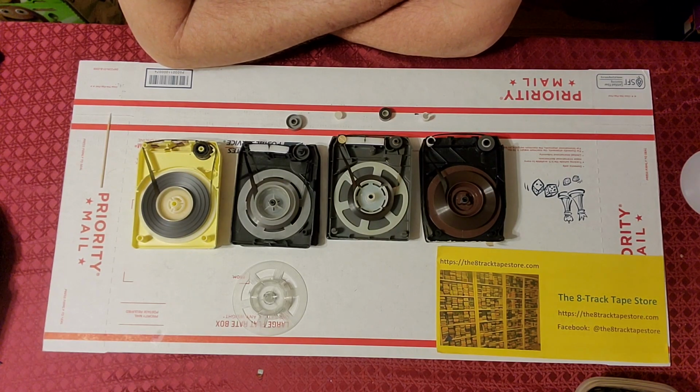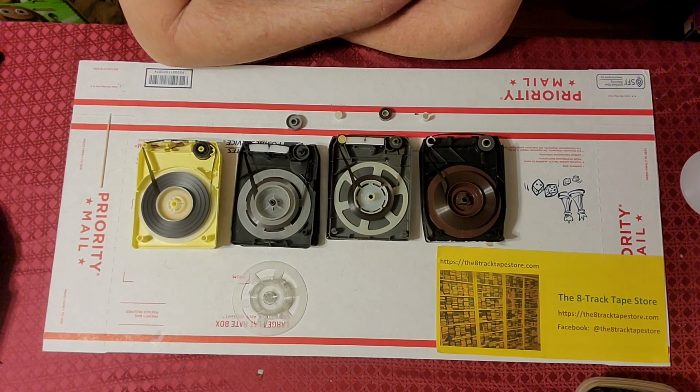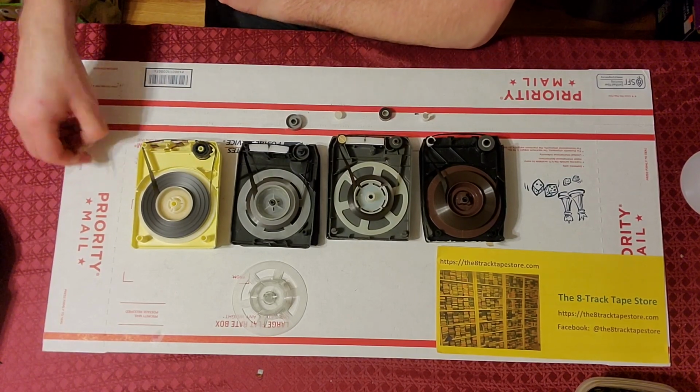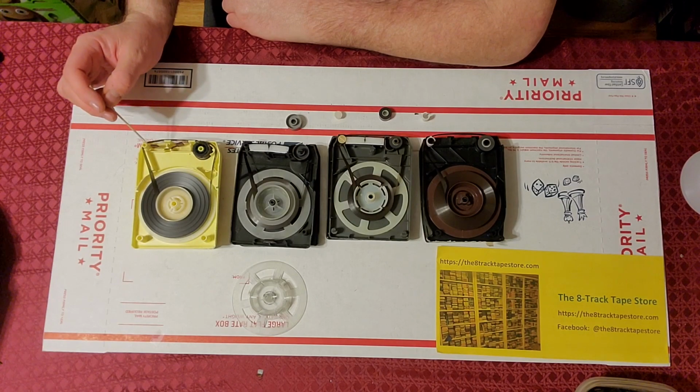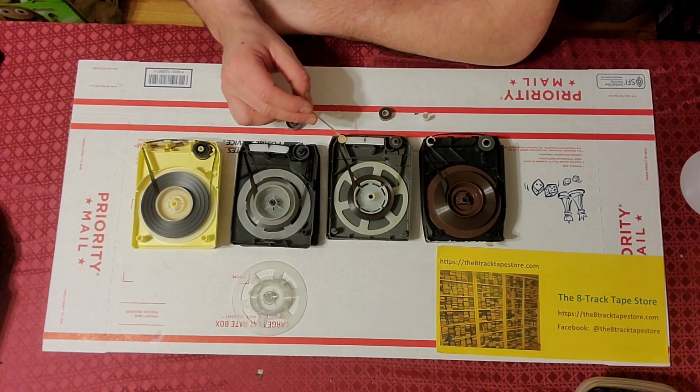The very first 8-track cartridges did not have a channeling mechanism along the post here.